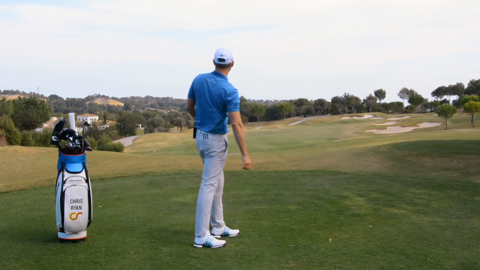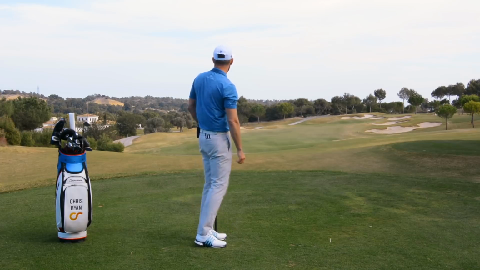And that might be pretty close to the green. Just a little bit left, but it might be long enough.